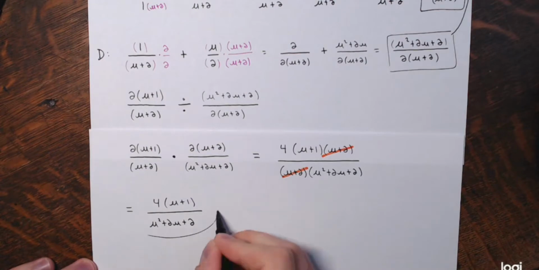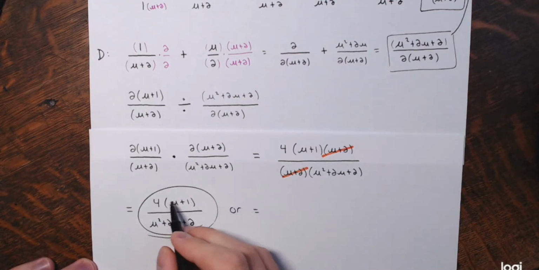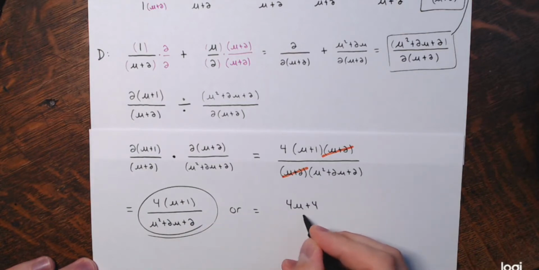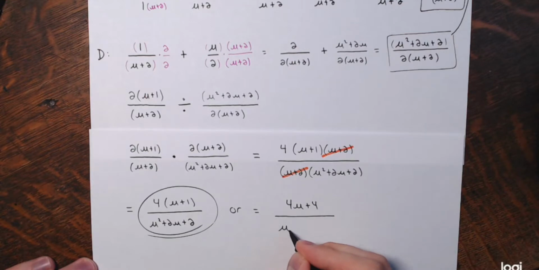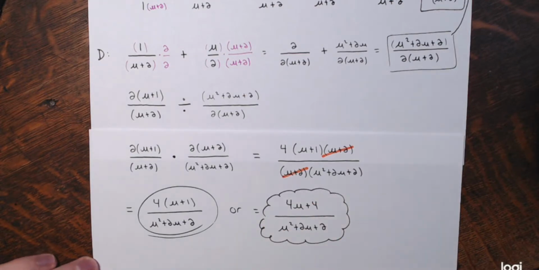And this is great. You could leave it this way, or actually just multiply out the numerator. That'd be 4u plus 4. And then you have u squared plus 2u plus 2 in the denominator still. And this is equally valid, and this is actually what I'm going to enter. They want me to enter the numerator and denominator separately.